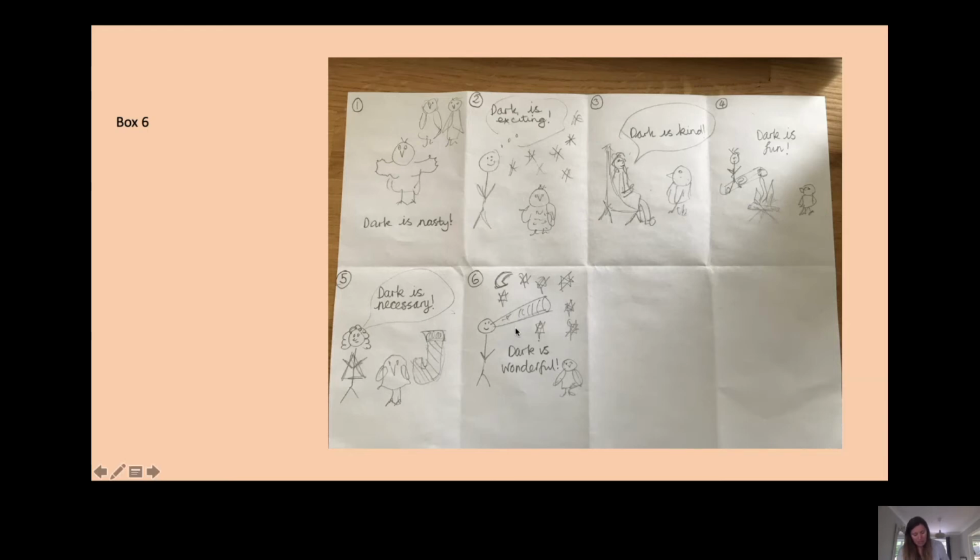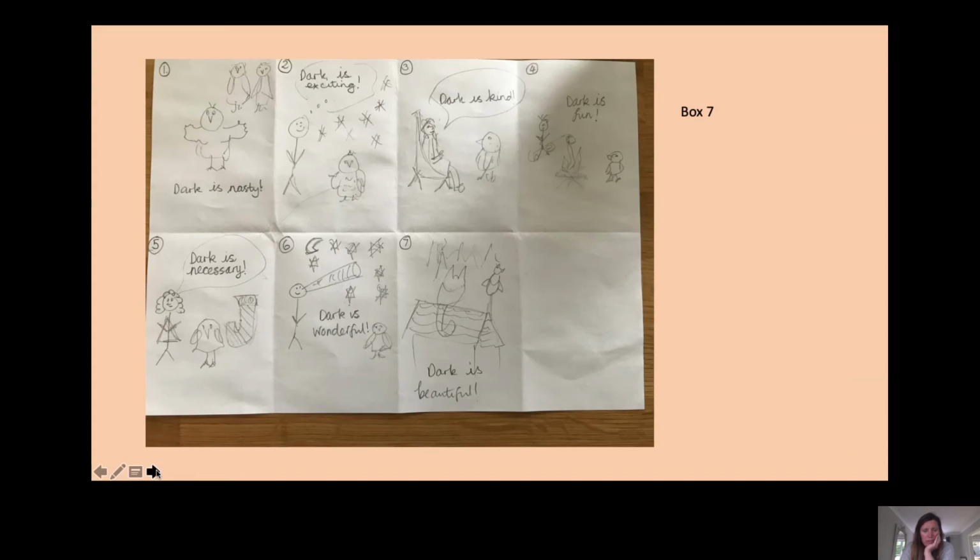So he goes down and he says, "Do you like the dark?" He asked, and the man says, "Dark is wonderful." And he showed Plop the beautiful night sky through the telescope. And he said, "Just look at it all." And Plop went back up to his mum and still doesn't think that he likes it.